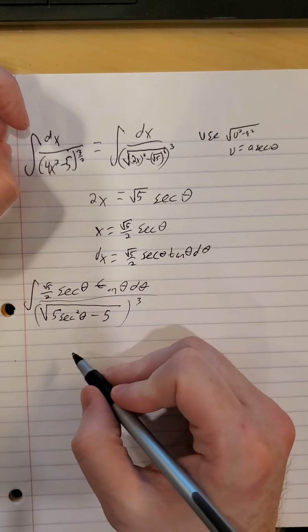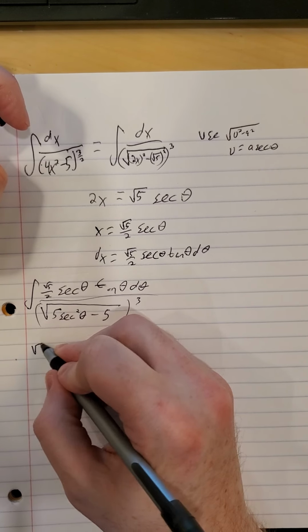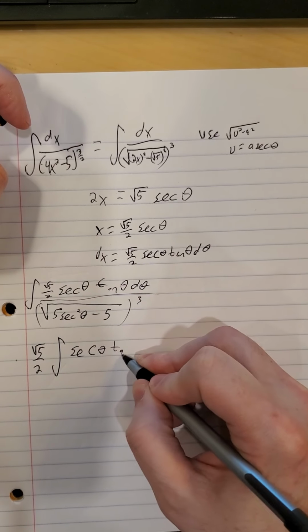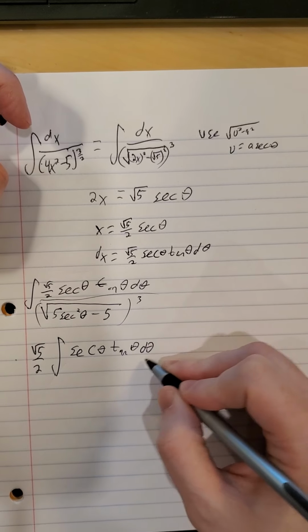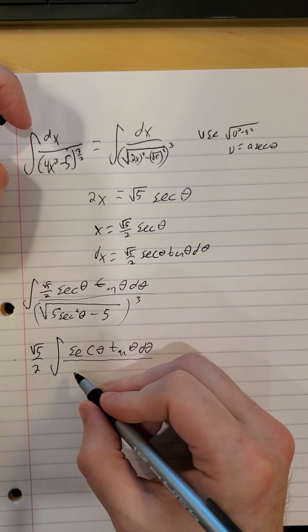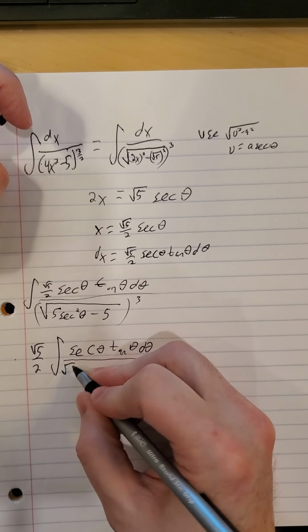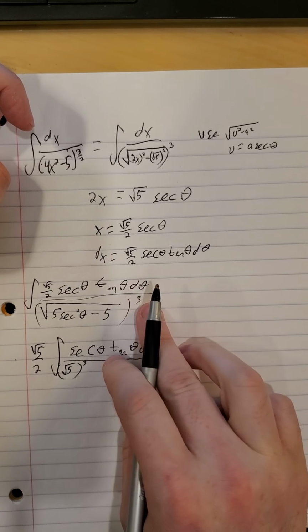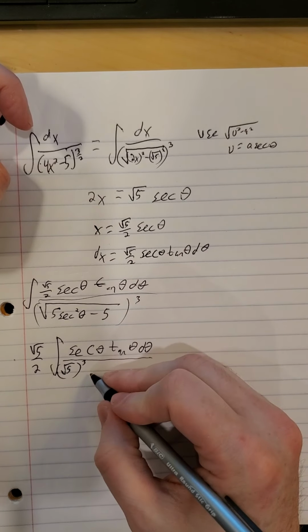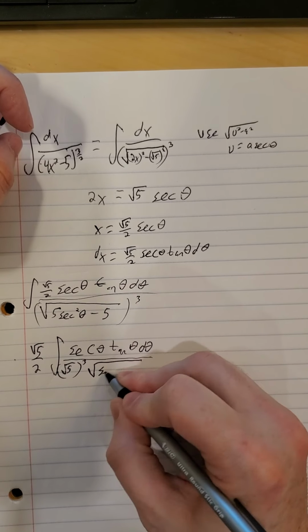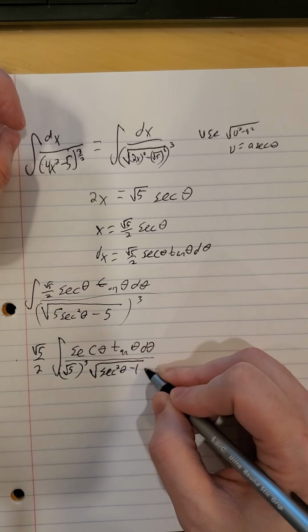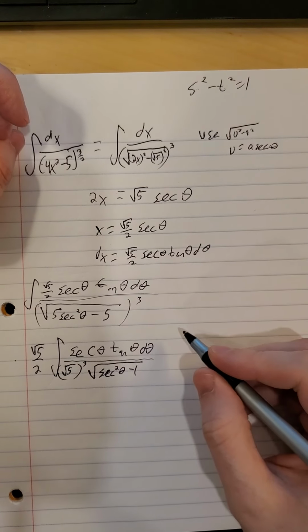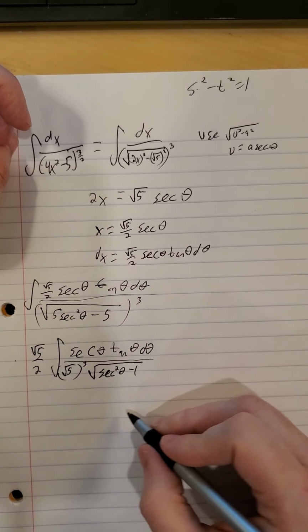All right, so downstairs we can factor a 5. So we have root 5 over 2, integral of upstairs secant theta tangent theta d theta. Downstairs, root 5 cubed. So I just factored a 5 here. It was still under the square root, and we still had our cube to attach. Square root of secant squared theta minus 1. Remember, secant squared minus tangent squared is 1. So secant squared minus 1 must be tangent squared.